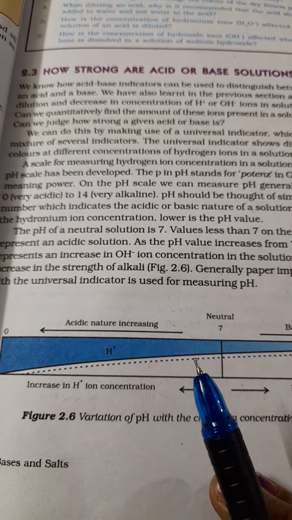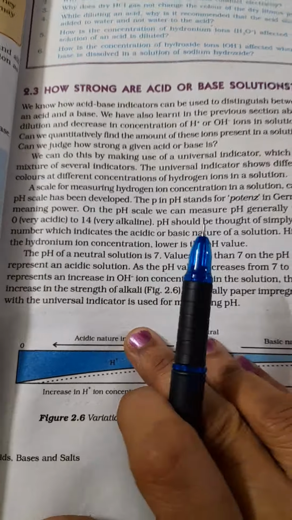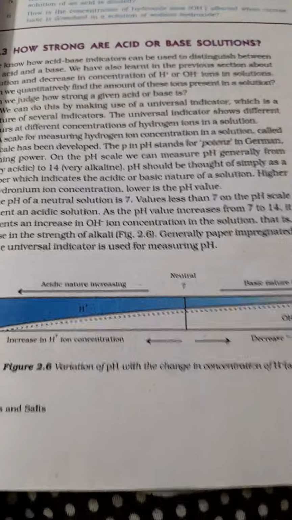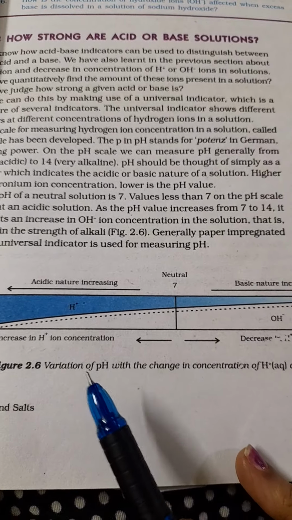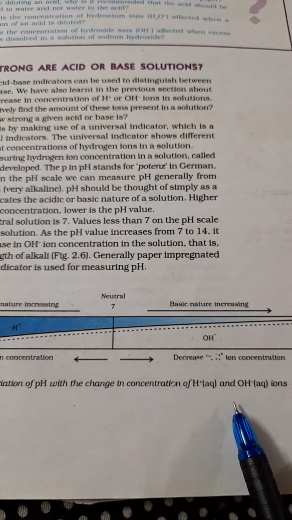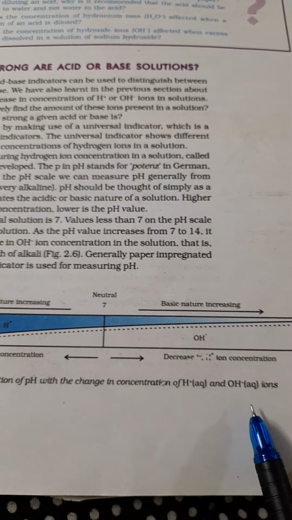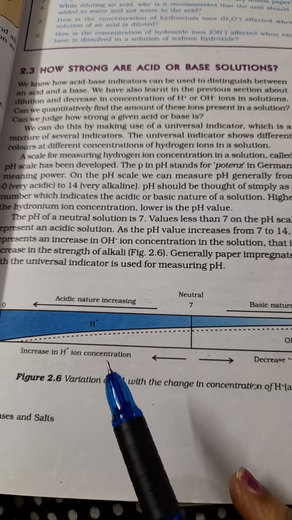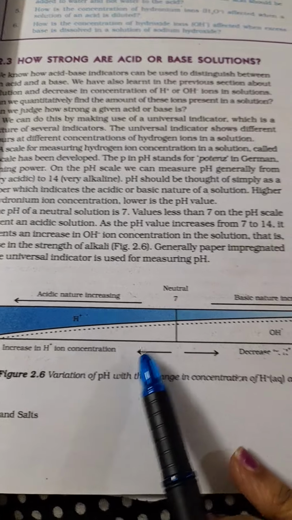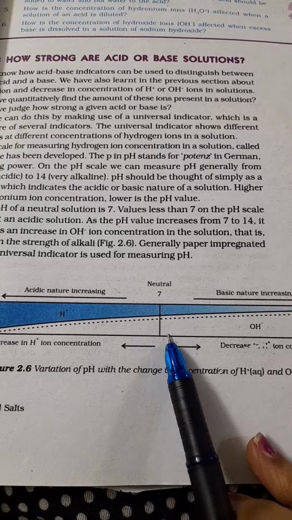Now, in our last session we were discussing how strong acid or base solutions are, and we were talking about the variation of pH with the change in concentration of H plus and OH minus ions. The neutral value is 7.